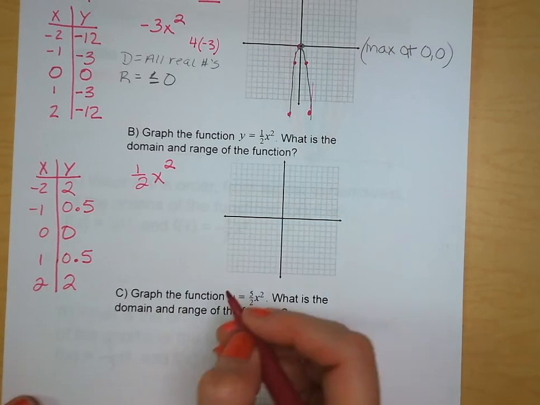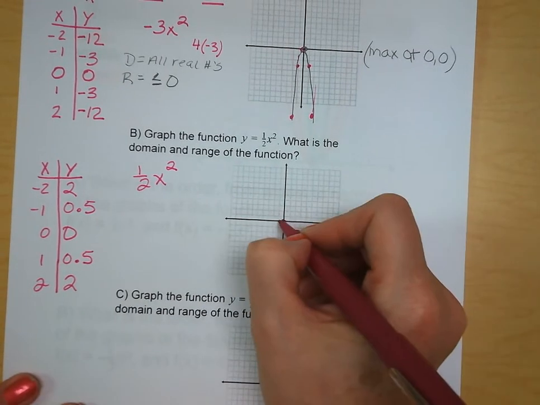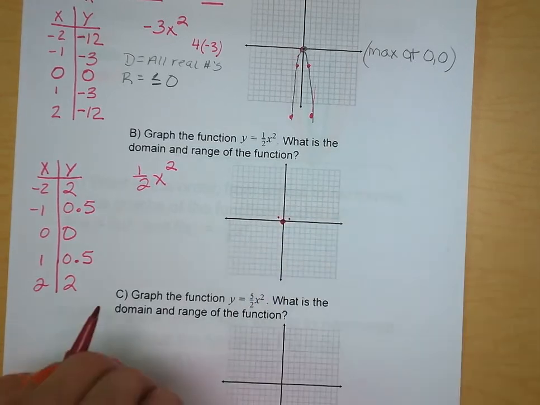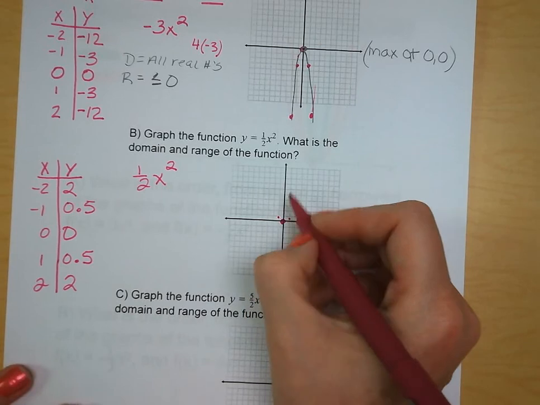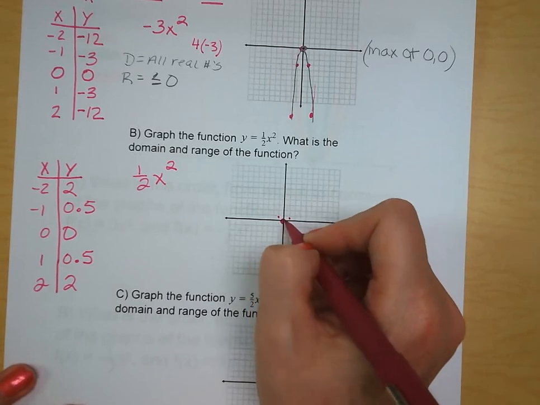All right, so let's graph those. We have a point at (0, 0). We have a point at (1, 1/2) and (-1, 1/2). And we have a point at (2, 2) and (-2, 2).